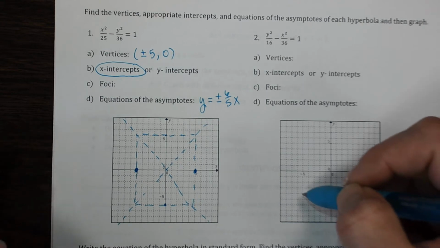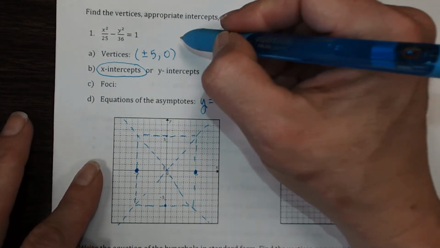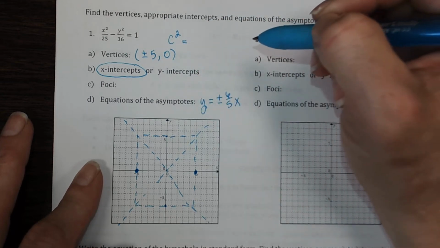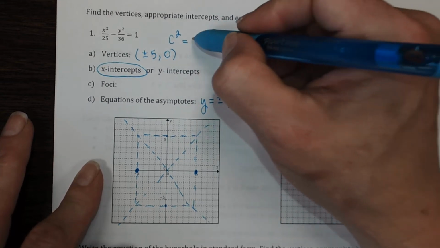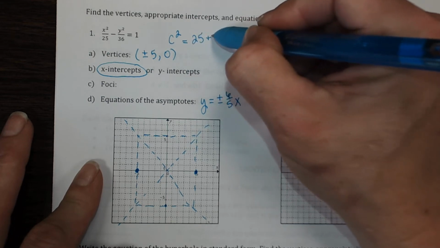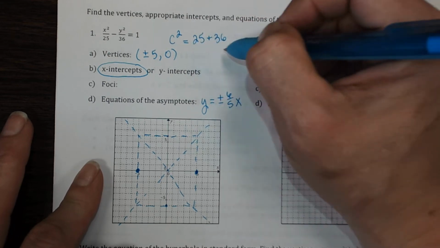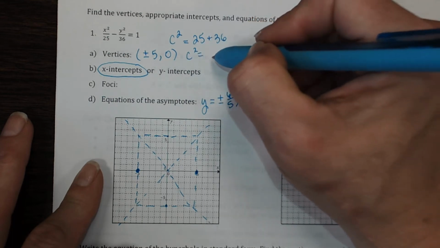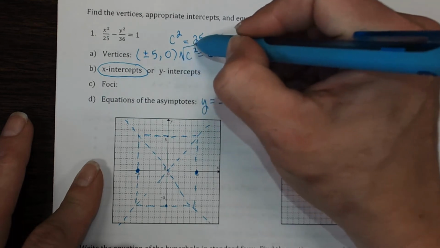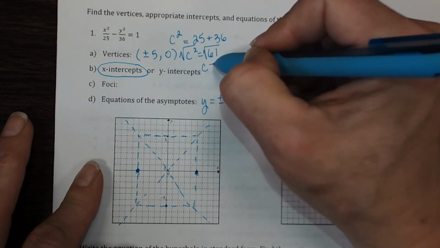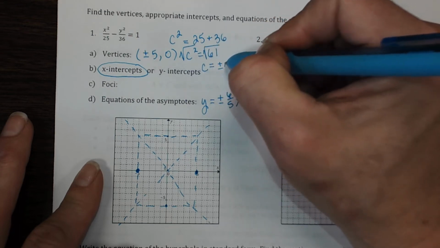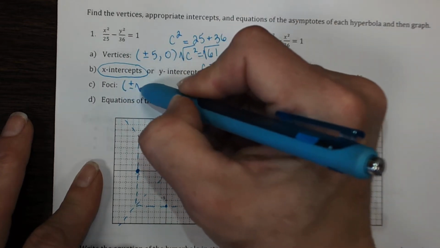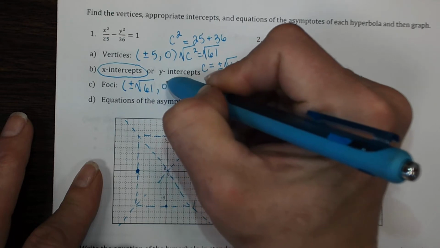And then the last thing that we need is our foci. So again, we're going to say c squared. Now remember, with an ellipse we subtracted, but with a hyperbola we're going to add. It doesn't matter the order in which the a squared and the b squared come. So then we have c squared is equal to 61. So c is equal to plus or minus root 61. So we have plus or minus root 61 comma 0.